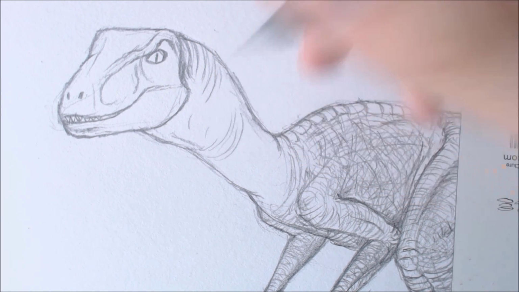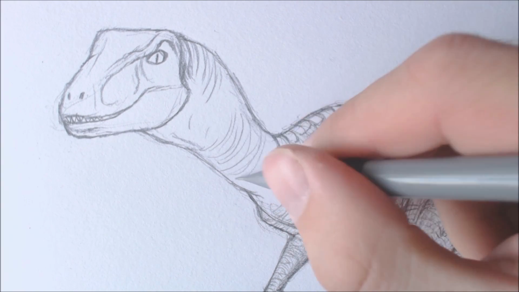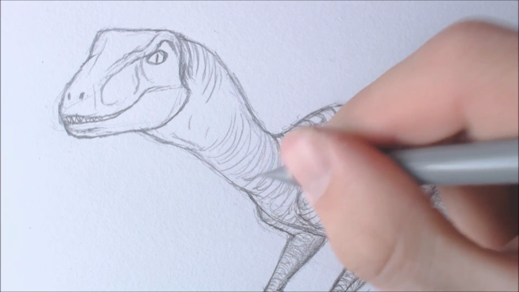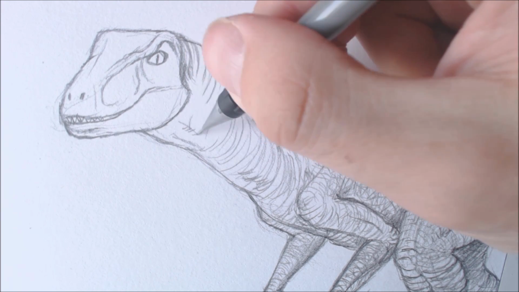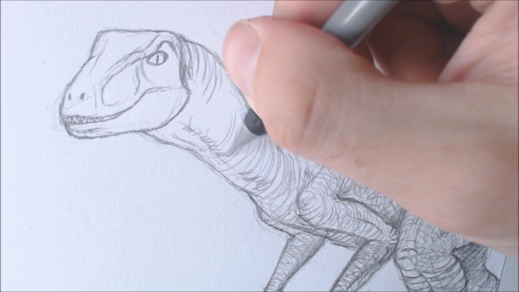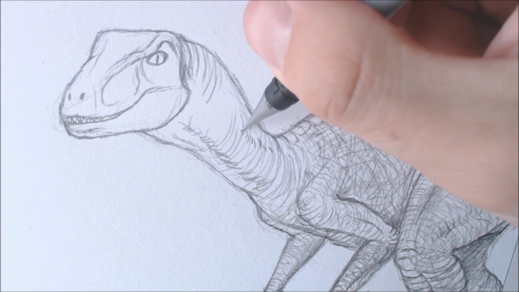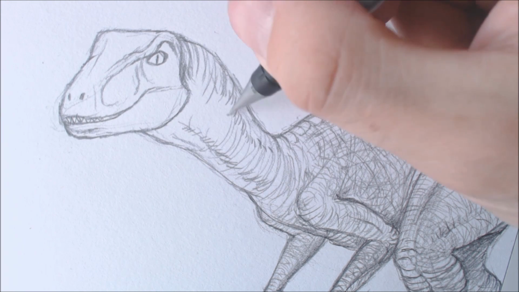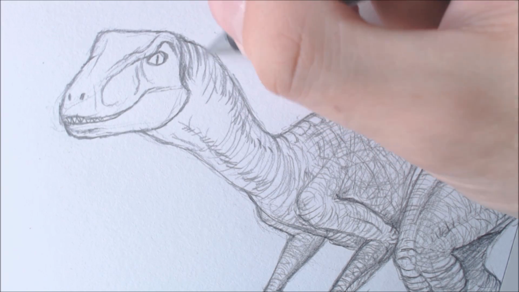So just like the tail, we're just going to do a lot of those curved lines like so, and then you put some extra curves because it'll have folds in its neck for the muscled structure. So I'll put some of those little lines in there for the muscle structure. Then put some folds in the neck because the neck's always twisting and twirling around.